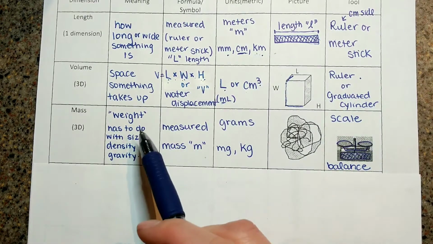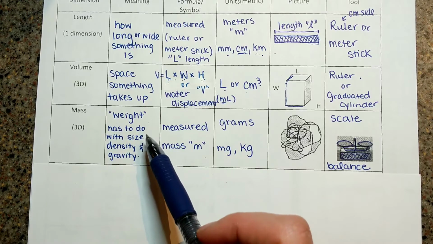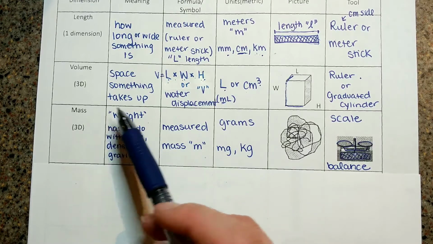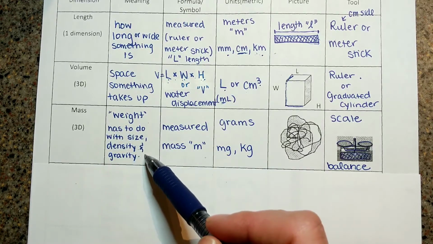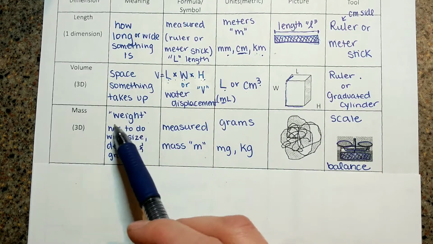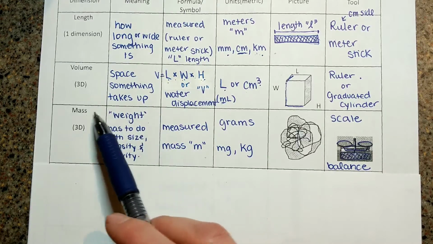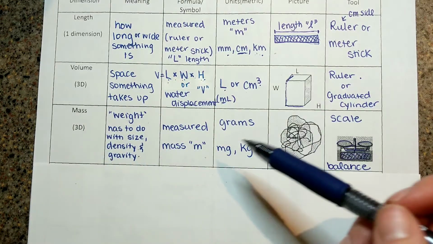Mass has to do with the weight of something. Weight has to do with not just the mass of it, but also its density and the gravitational force upon it. So we kind of use weight and mass interchangeably, but really they're different. But for our purposes, we'll consider weight basically mass.